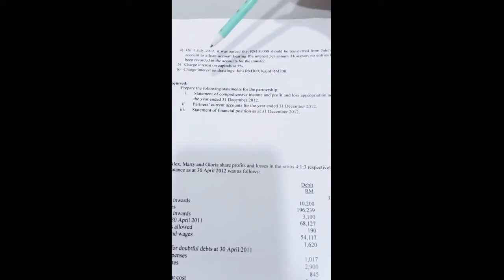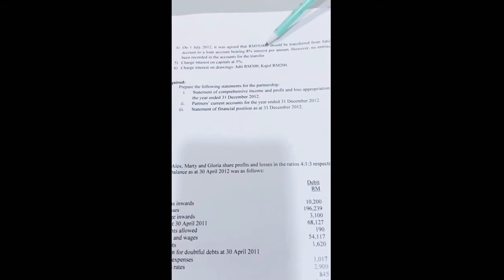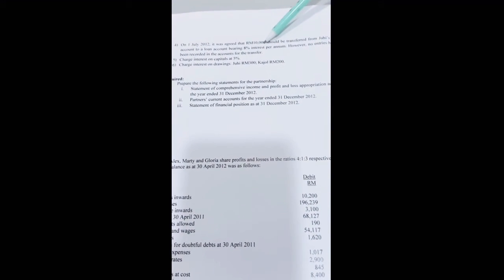Note number 4. On 1st July 2012, it was agreed that 10,000 should be transferred from Juhi's capital account to a loan account bearing 8% interest per annum. However, no entries have been recorded in the accounts for the transfer. So meaning that initially Juhi's capital was 50,000. 10,000 from Juhi's capital has been transferred as loan to the business.